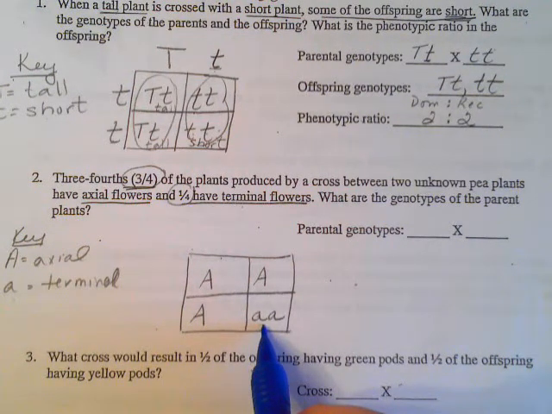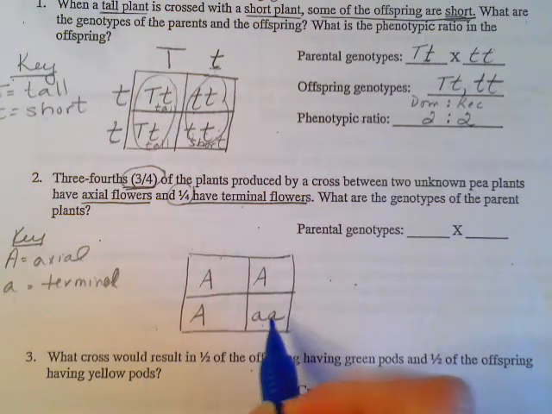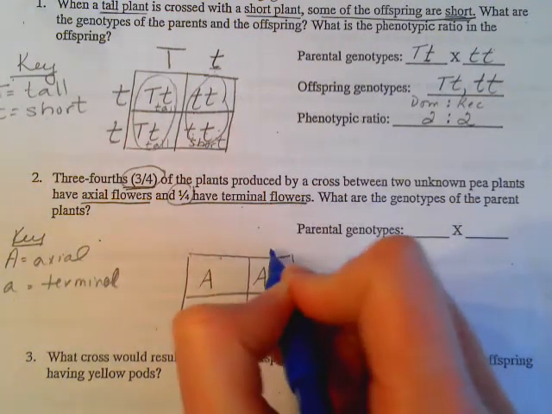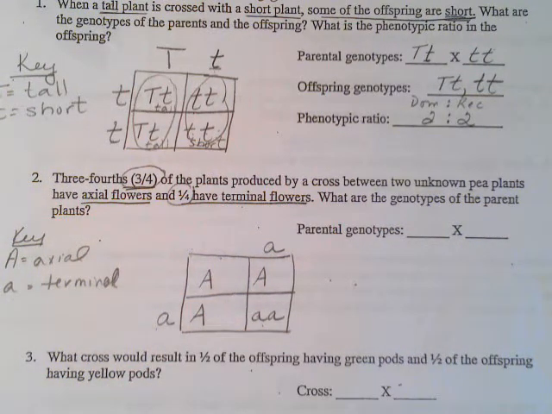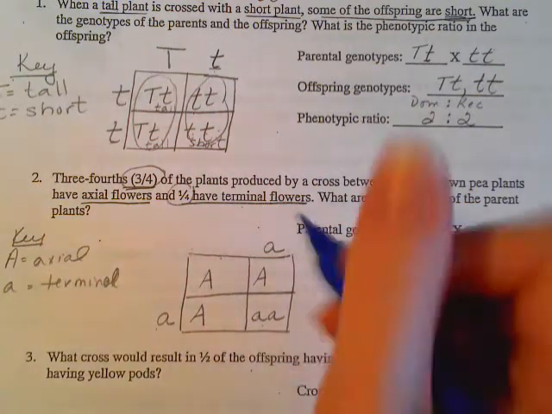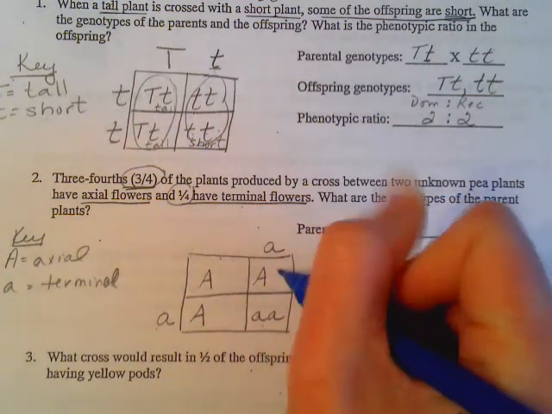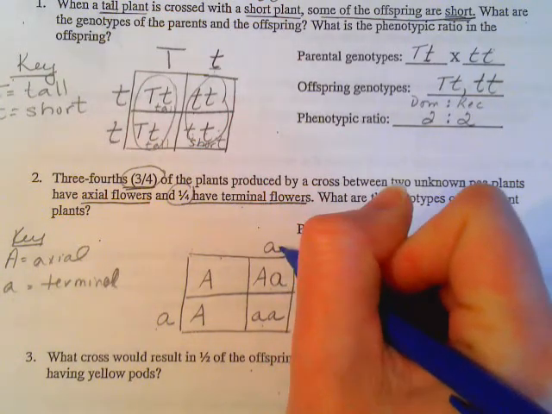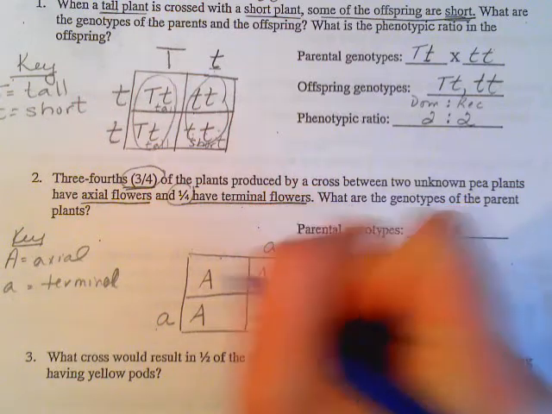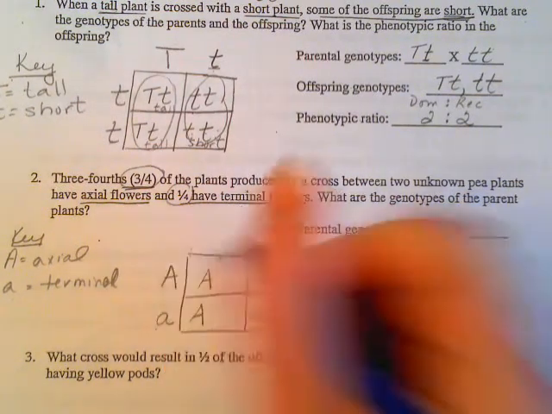You might notice trends. So if you're getting really comfortable with monohybrid Punnett squares, you'll notice that a heterozygous parent times a heterozygous parent always gives us a 1 to 2 to 1 genotypic ratio and a 3 to 1, or 75% to 25%, phenotypic ratio. We'll move on to number 3, which I started setting up also. Go ahead and pause the video and give this one a try.